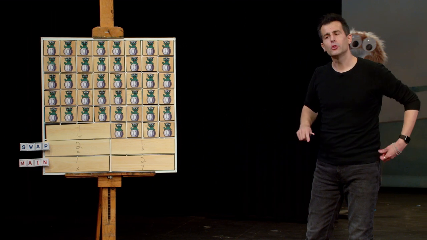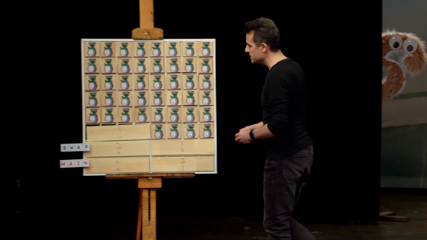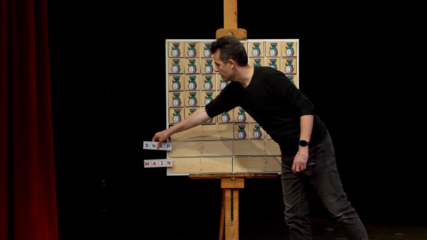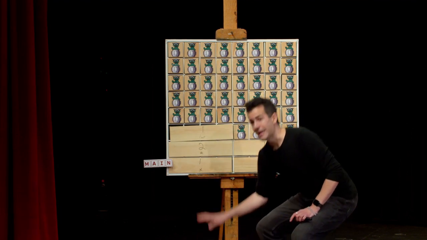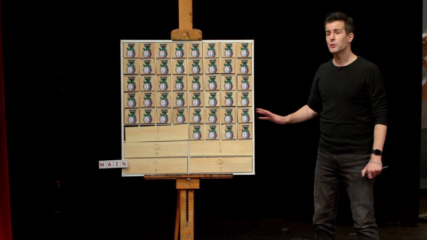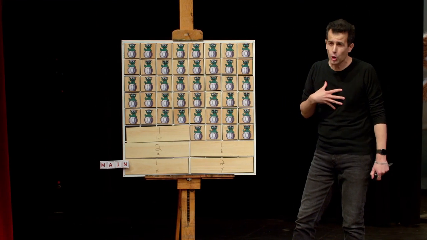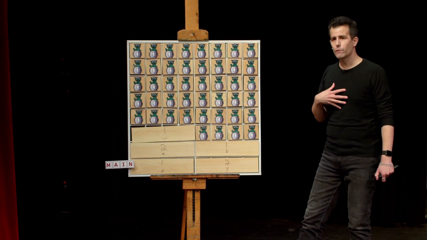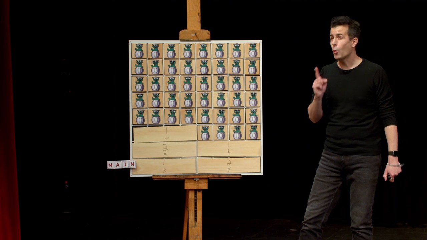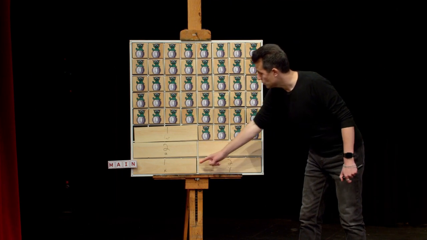But the moment swap returns, these return to being thought of as garbage values. Main is still in the middle of running. Swap is no longer running, but these values stay there. So those are garbage values. We happen to know what they are, but they're no longer valid because when I go to print out x and y for the second time, what are x and y?